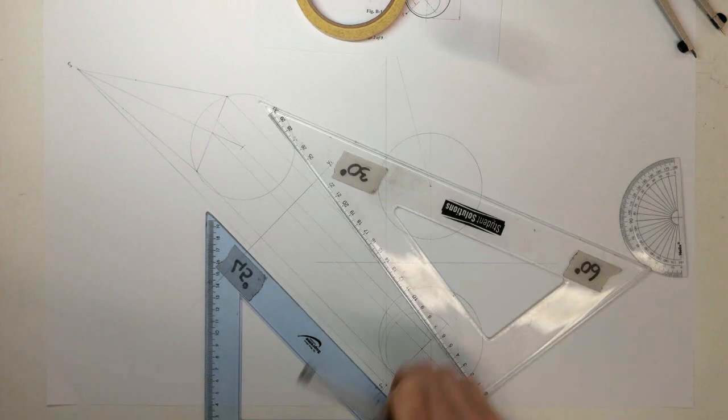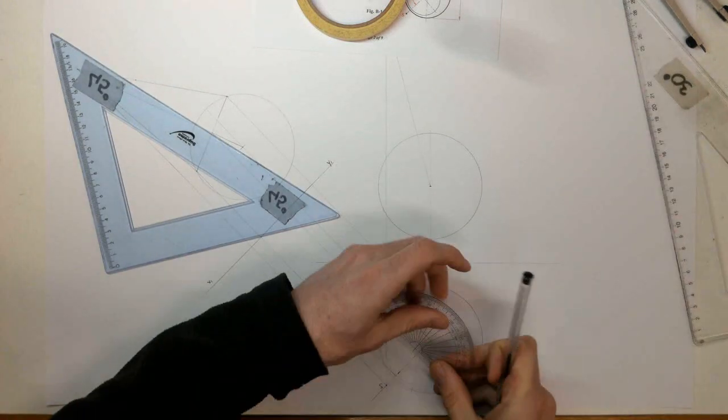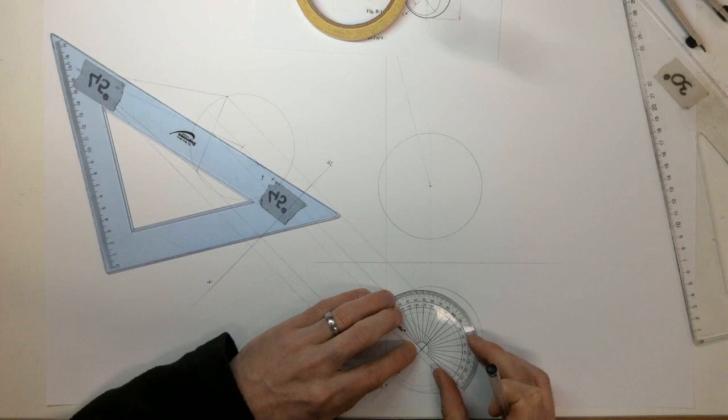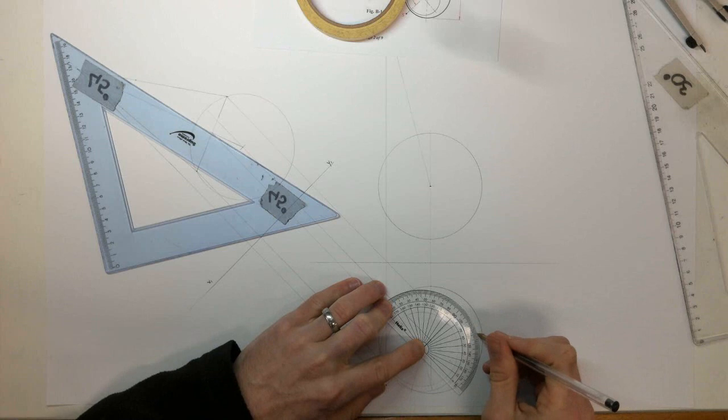It's kind of tricky to do just because of where I've positioned it on my drawing board, so I'm actually going to revert back to my protractor and measure my 60-30.